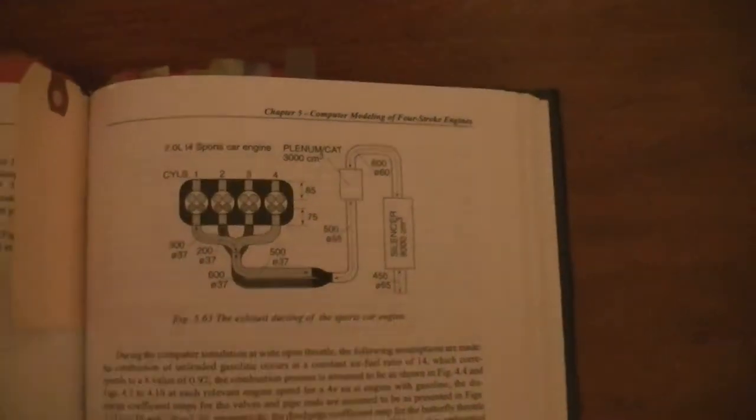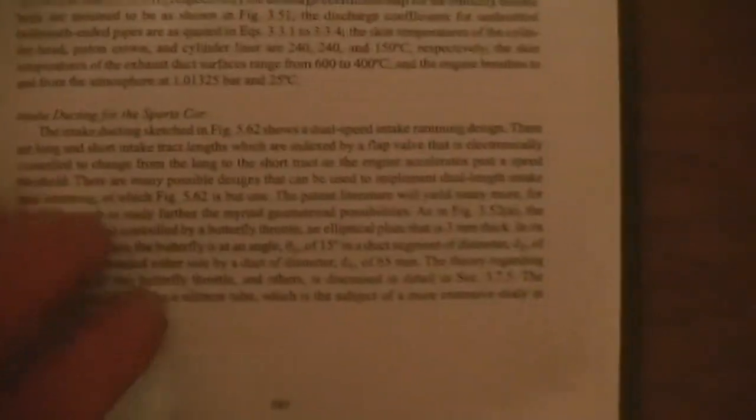Computer modeling of four-stroke engines, and getting into actually optimizing many of the parameters.